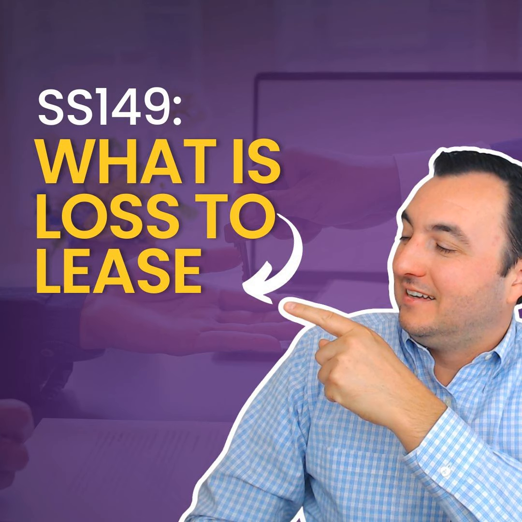Now, loss to lease merely indicates the difference between the actual rent of the property and its potential income. If units were rented at market rates, the loss is not actually a cost the owner needs to pay, and only units that are rented are considered in the loss to lease calculation.